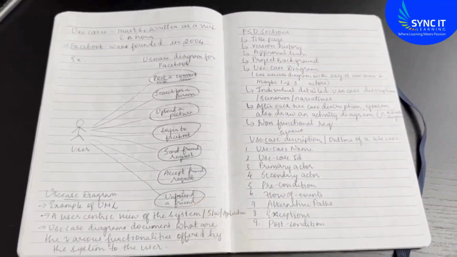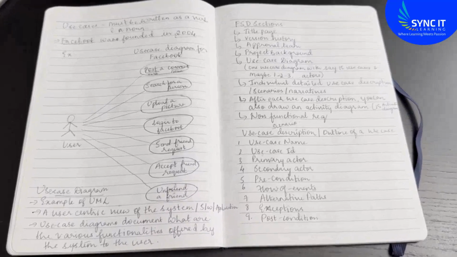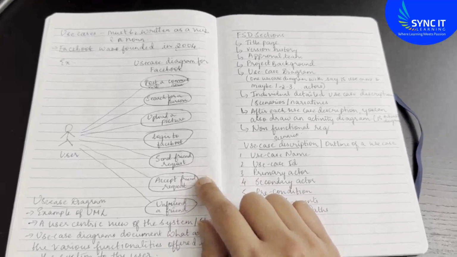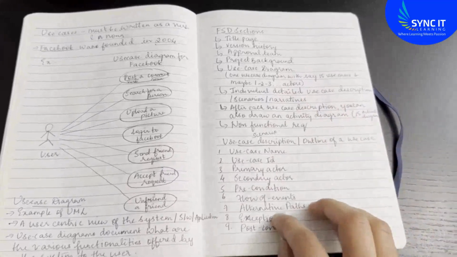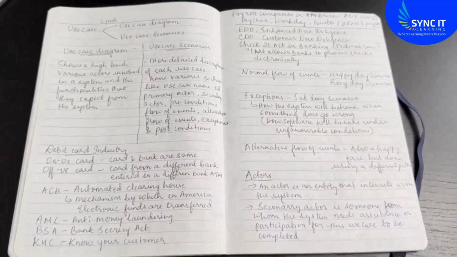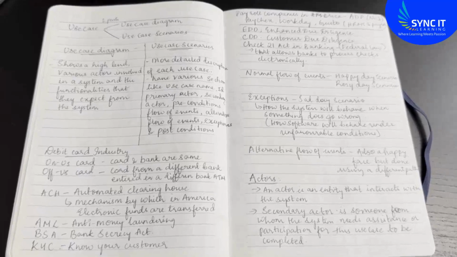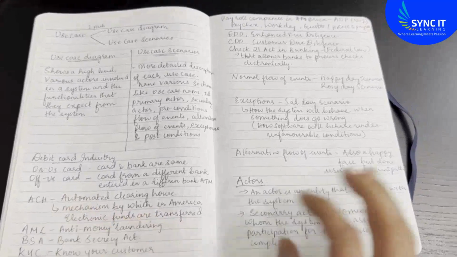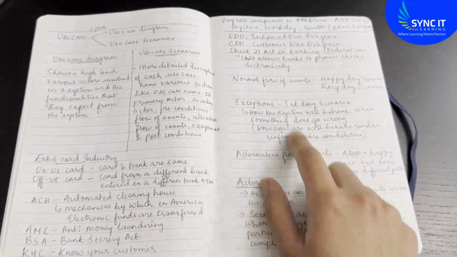We understood that the use case diagram is an example of UML, and it presents a user-centric view of the system. Here is an example of the Facebook use case diagram. And we learned the sections of the FSD and the use case scenario. We then understood what is the difference between the use case diagram and the use case scenario. I learned some new terminologies about the banking industry, and I delved deeper into understanding the sections of the FSD.